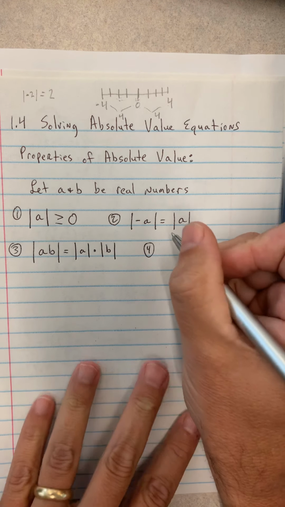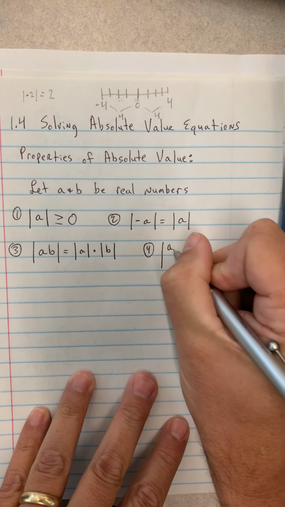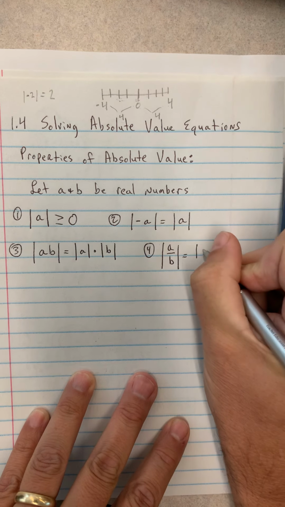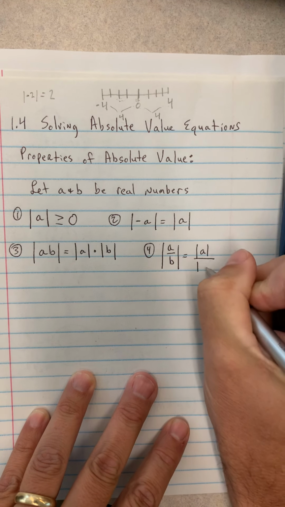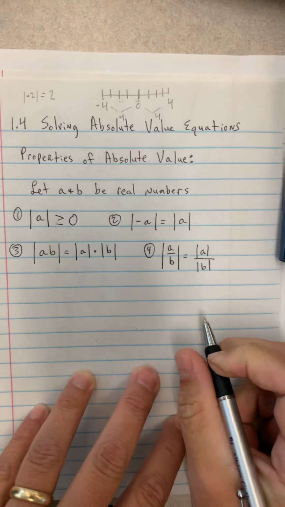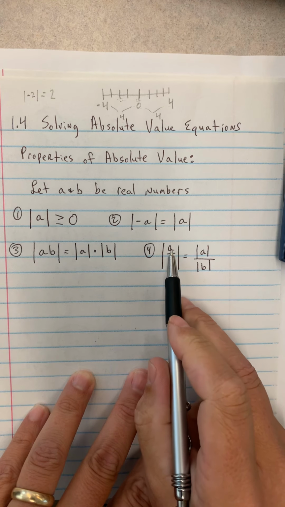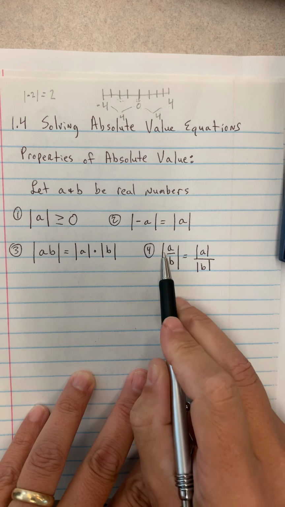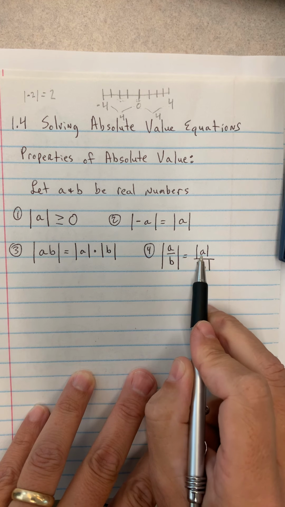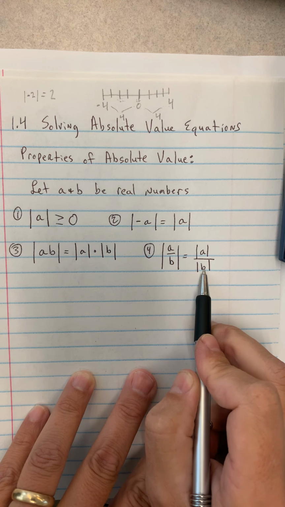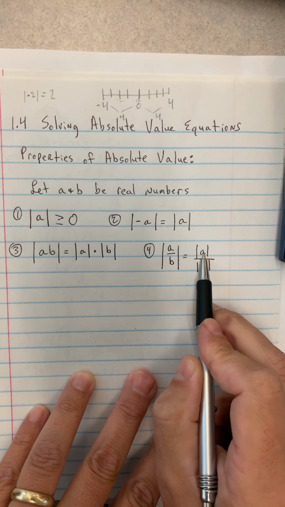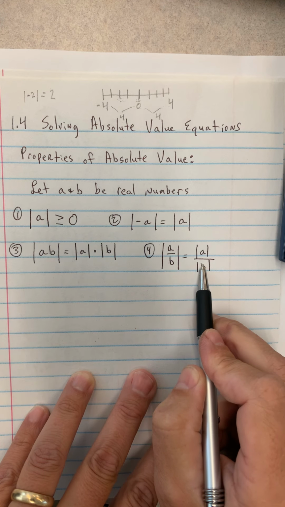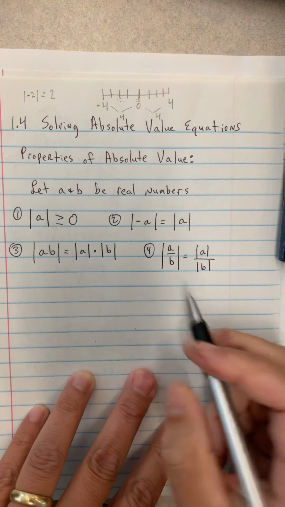On the flip side of that multiplication, I can also do the absolute value of A divided by B with division, which is going to simply be the absolute value of A divided by the absolute value of B. And again, if I put in, let's say, a 6 and a 3, 6 divided by 3 is 2. The absolute value of 2 is 2. If I use A is 6, B is 3, absolute value of 6 is 6, absolute value of 3 is 3, 6 divided by 3 is 2, 2 would equal 2. It's going to work.